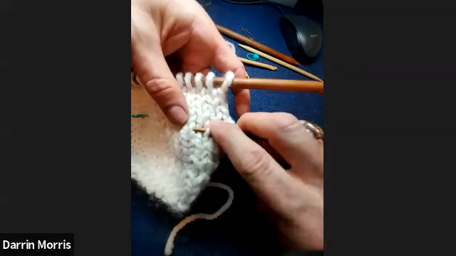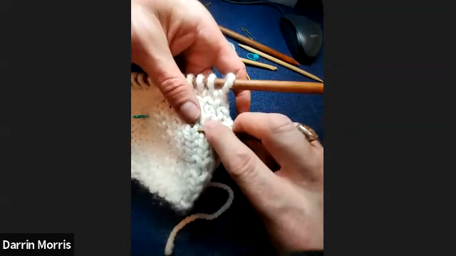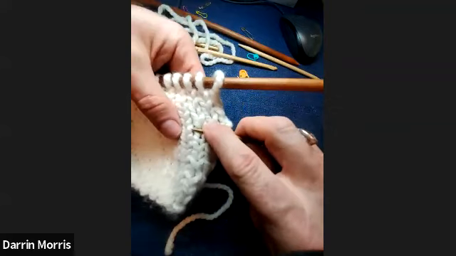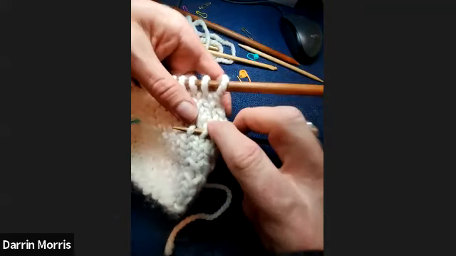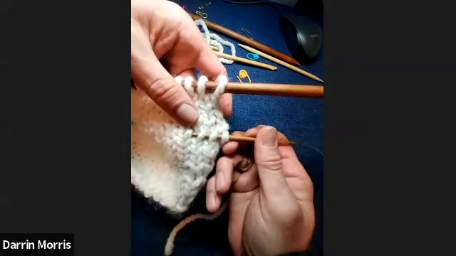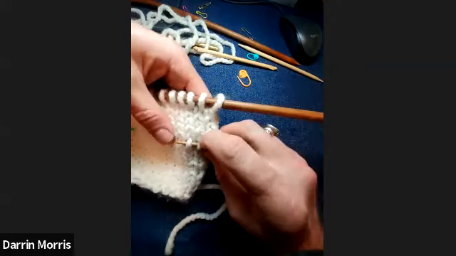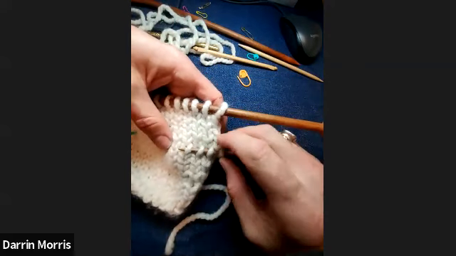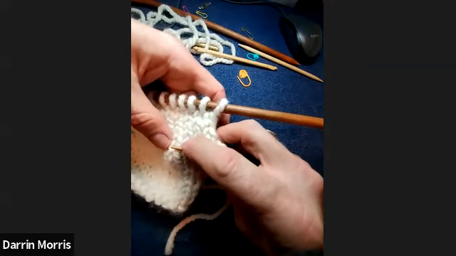So if you do this perfectly, then it's a beautiful thing. After you unravel it and rip it out, you don't have any twisted stitch mounts and you don't have any dropped stitches.